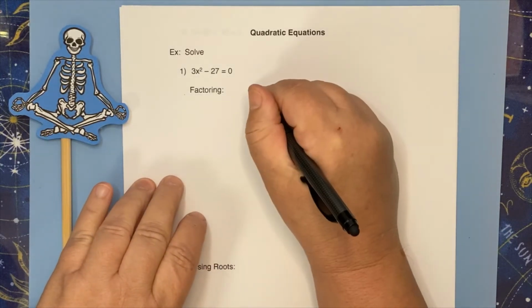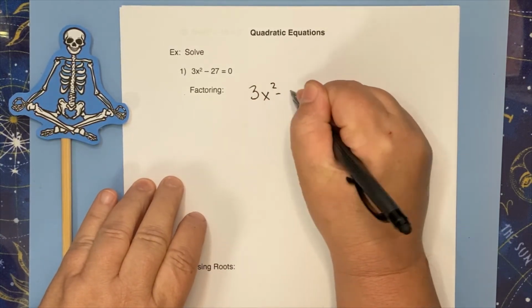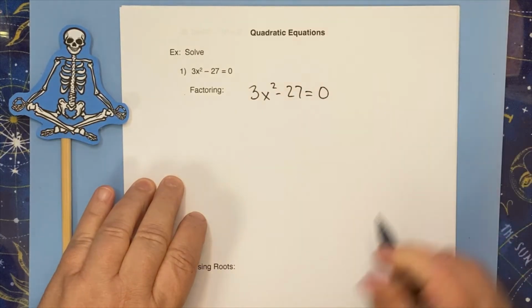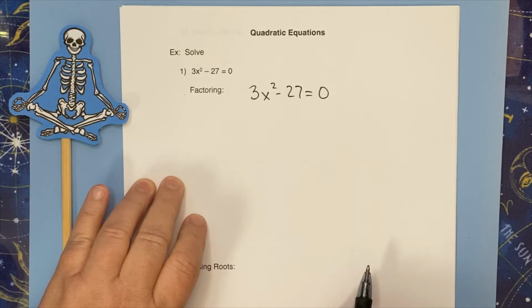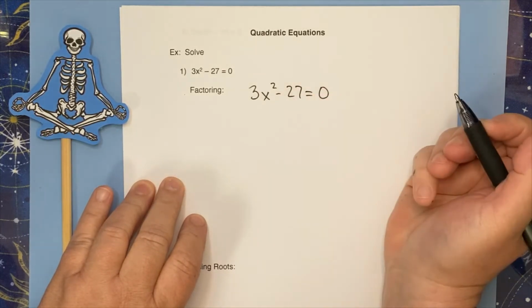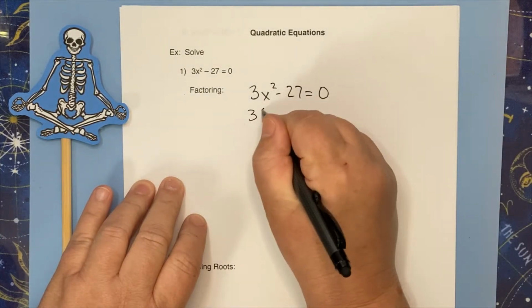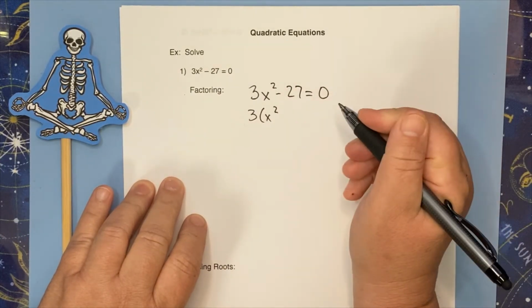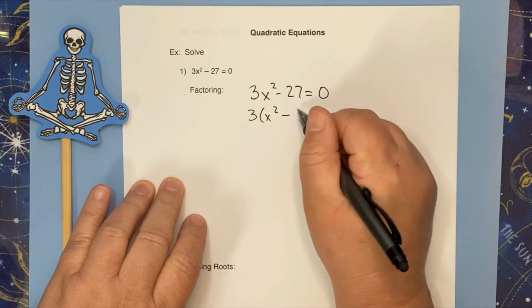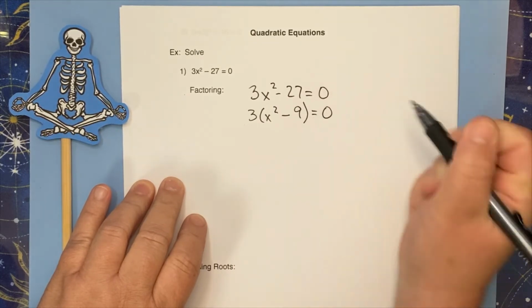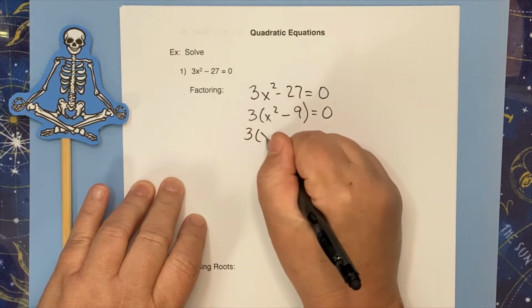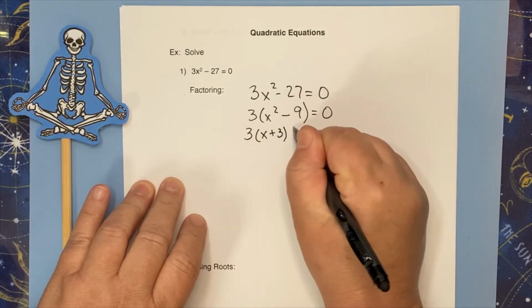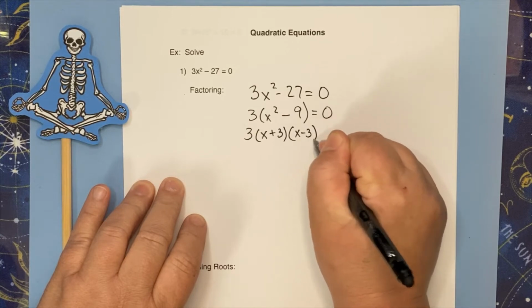Factoring says, well, if we've got 3x squared minus 27 equals 0, we've got a 0 already. Everything is already on one side, which is key. I can go ahead and factor this. I see that there's a 3 common to both terms. So then I do 3 times the quantity x squared minus 9. And then I realize, ooh, this is a difference of two squares. So I can write this as 3 times the quantity x plus 3, x minus 3.